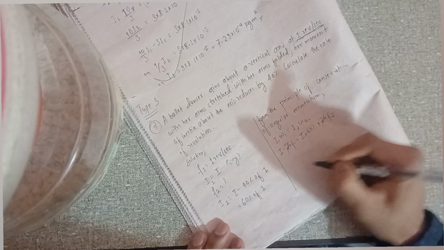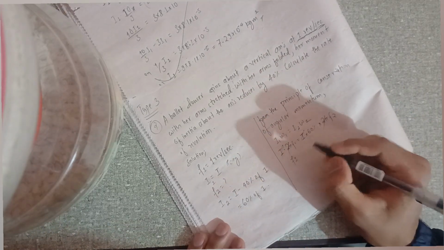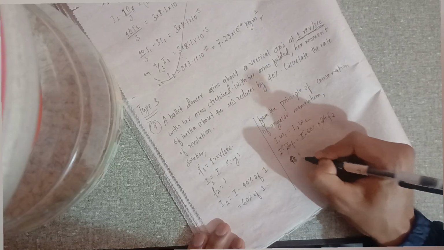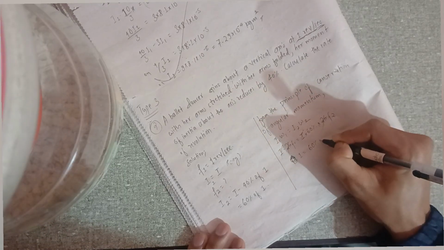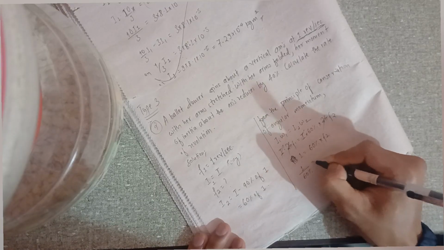You can simply cut the 2 pi and I's, and then f1 is given, that is 1, equal to 60% into f2, or 1 by 60% equal to f2.